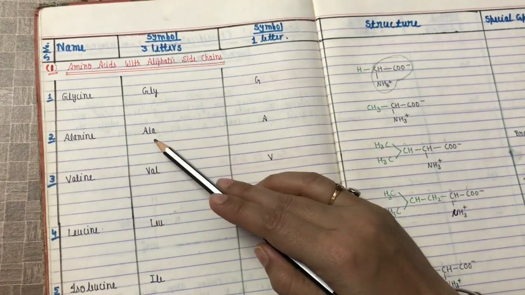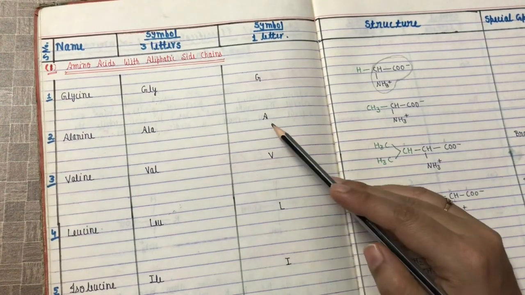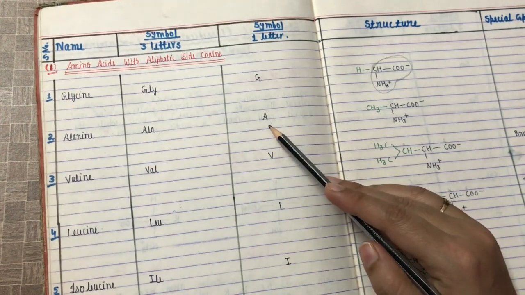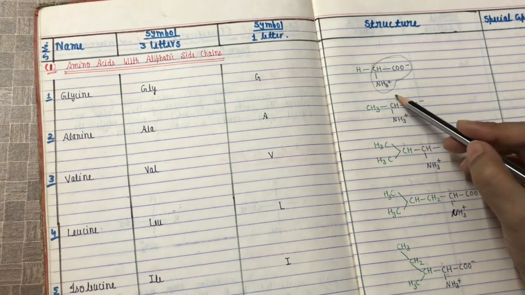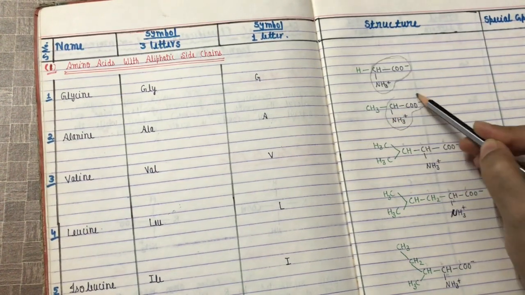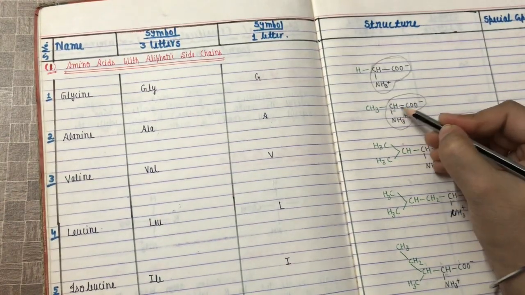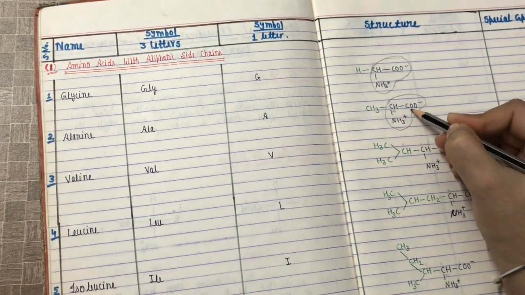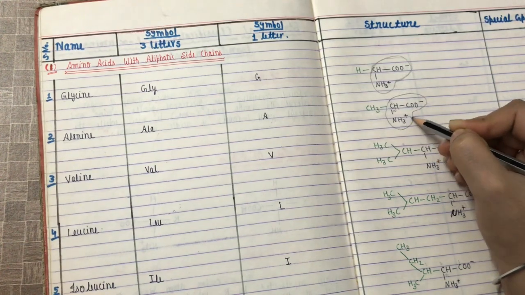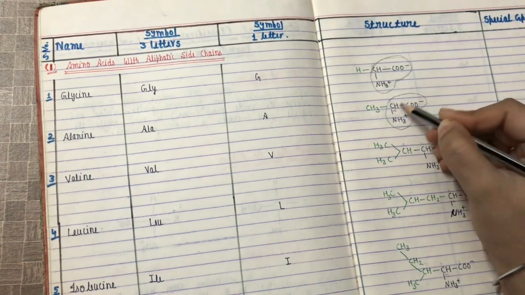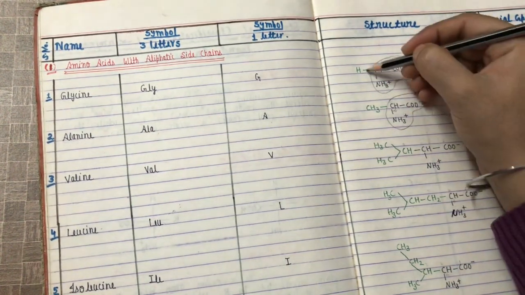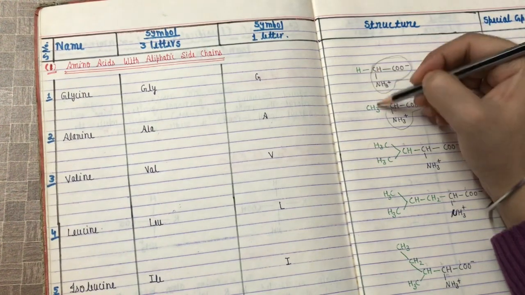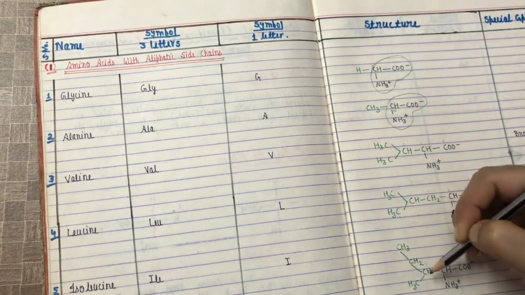The three-letter symbol of alanine is ALA. The single letter symbol of alanine is capital A, or you can say uppercase A. The structure of alanine would be like this. This part is common again: a central alpha carbon, a hydrogen atom, a carboxyl ion, and an amino ion. This would be common in each and every amino acid, so it is written in black. The common part is written in black, and the side chain makes the difference. The side chain is represented over here in green color.